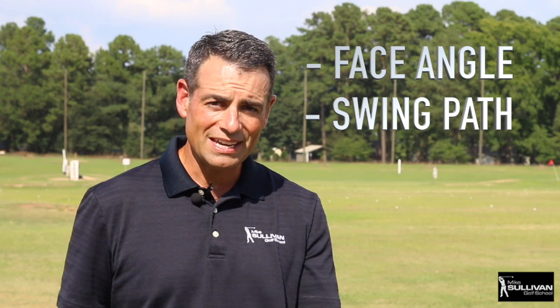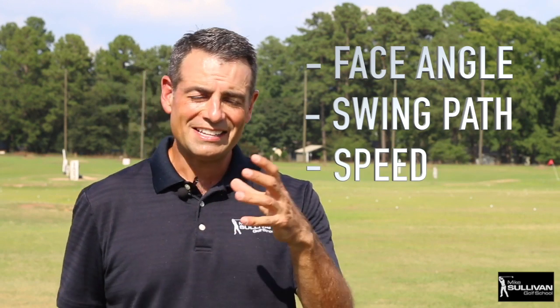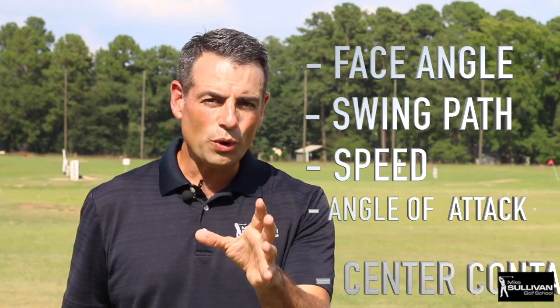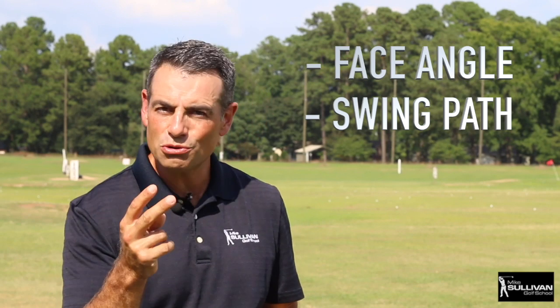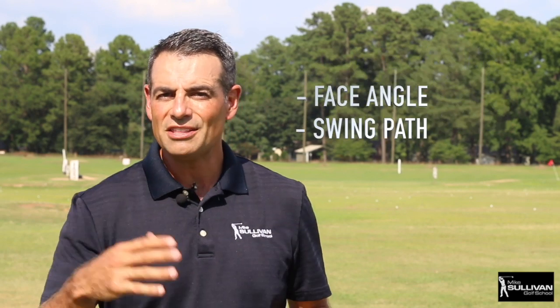And so to summarize the 5 ball flight laws, but not really in a particular order: club face angle, swing path, speed, angle of attack, and center face contact. What we want to do is really focus on and get good at right now club face angle and swing path. If we can get those 2 things under control and working for us, the other things will start to take care of themselves.